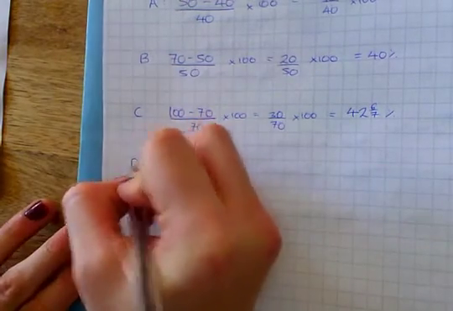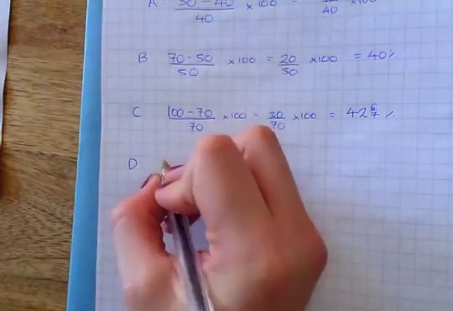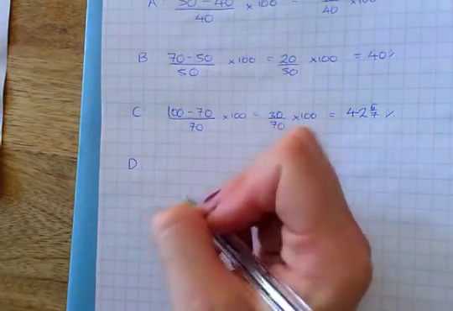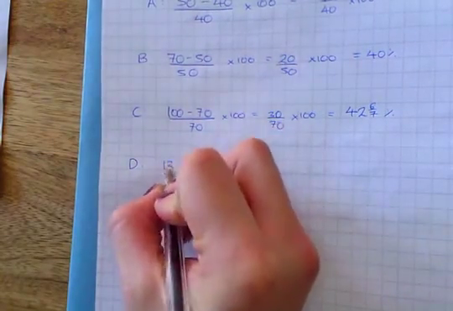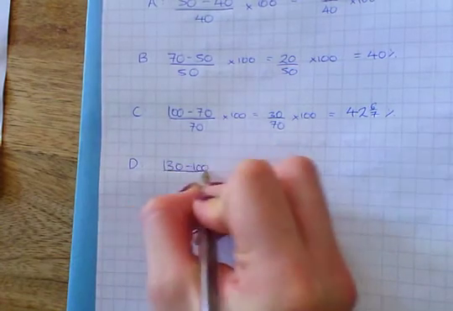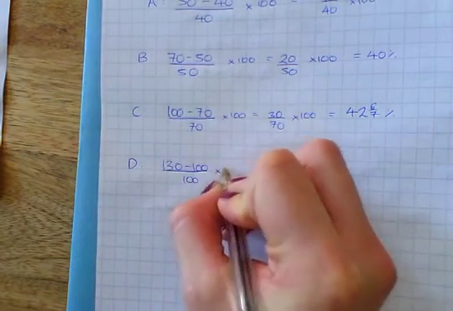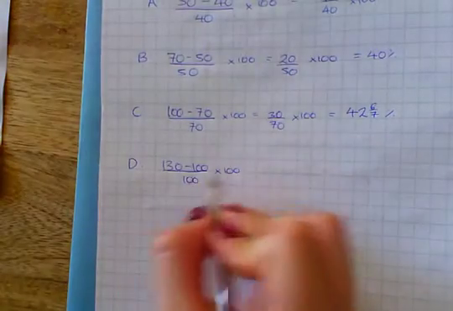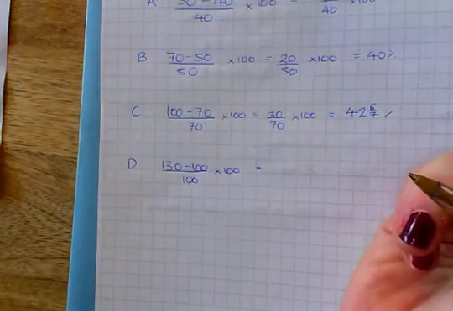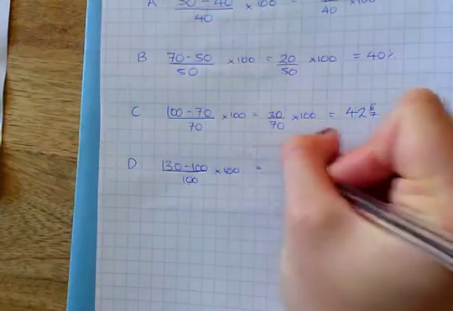City D, the increase is from 100 to 130. So there we would be doing 130 minus 100 divided by 100 times by 100. The hundreds would cancel here, and you would just be left with 30%.